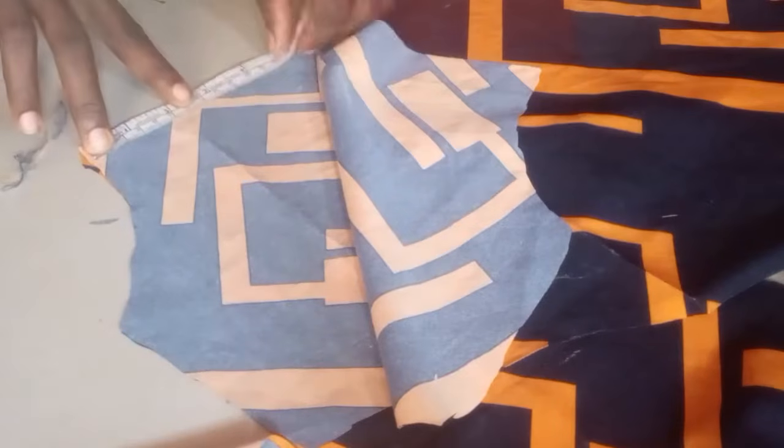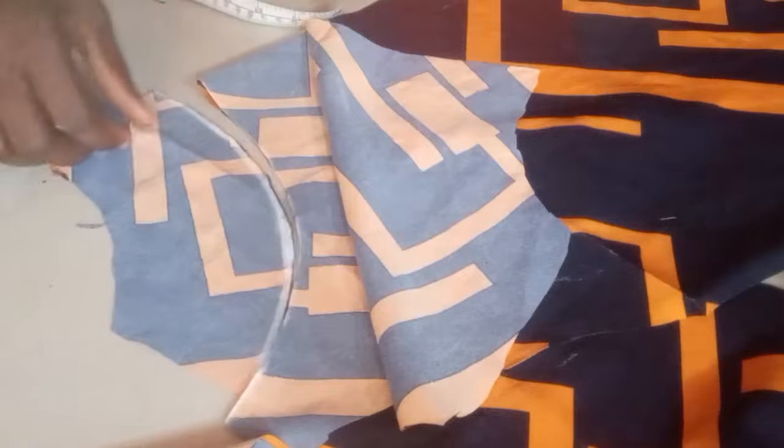E go dey like this. So we'll do the same thing for the back. So this one is for the back. Since I used 3 inches for the front, I will still use 3 inches for the back. I'll still slit them. So one will go for one side of the back, then the other one will go for the other side of the back.